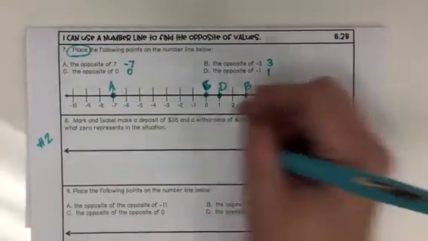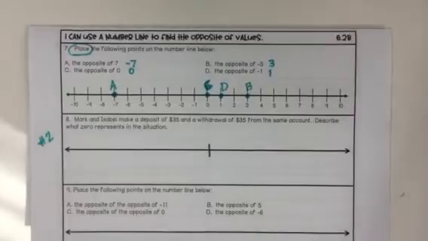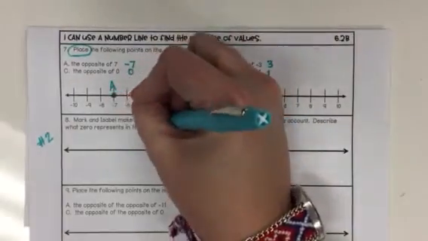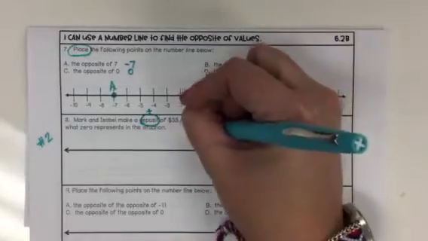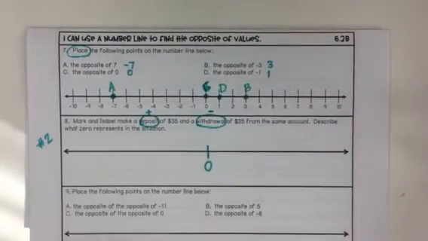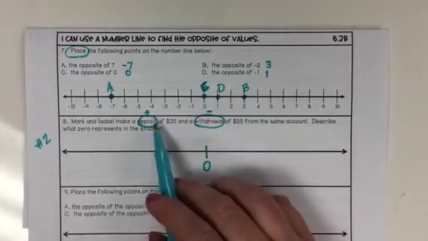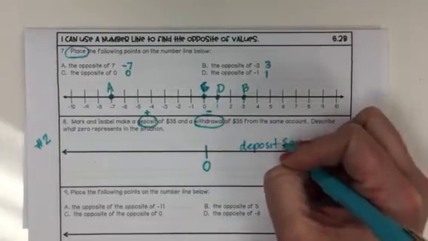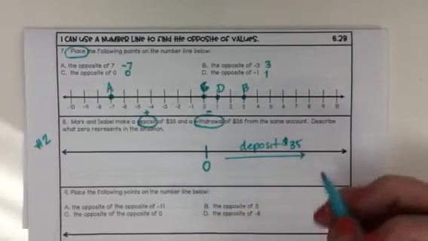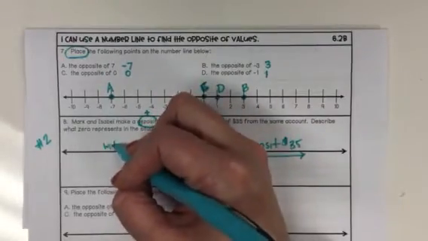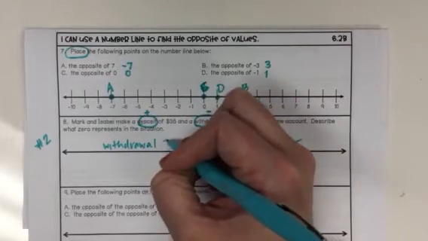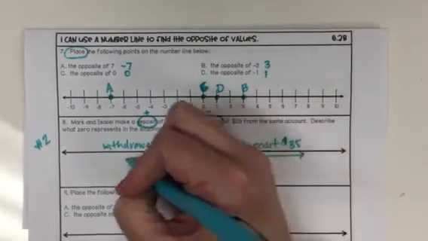Because we're talking about opposite situations, I know that 0 is going to be in the middle. Mark and Isabel make a deposit of $35 and a withdrawal. Remember that deposit means we're adding to our bank account. Withdrawal means we're taking away from our bank account. So if I want to deposit $35, I'm going this way. If I withdraw $35, we're taking it out of our account.